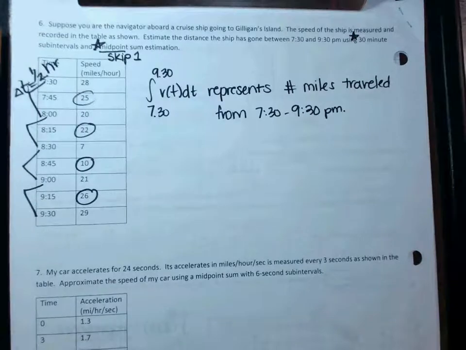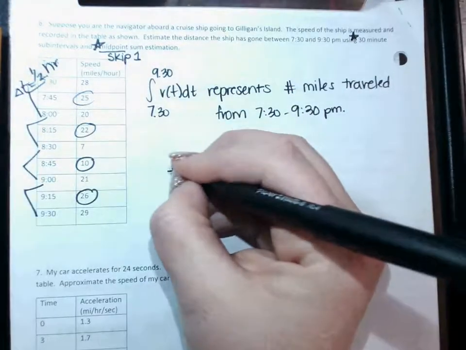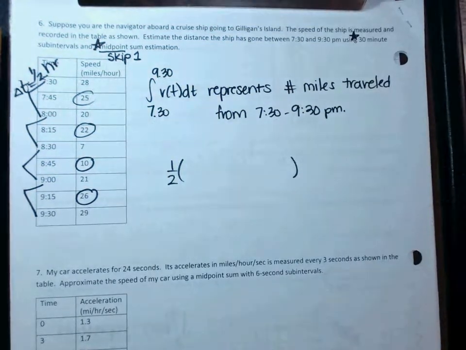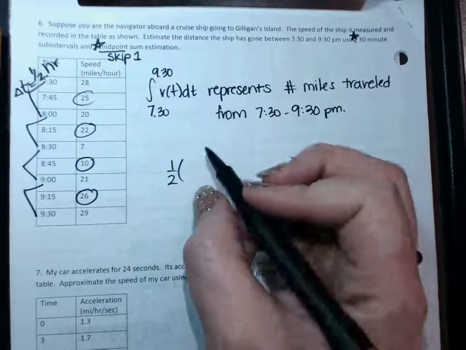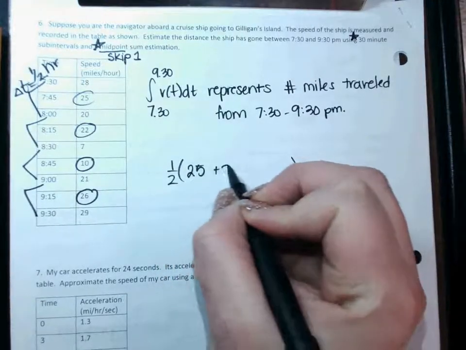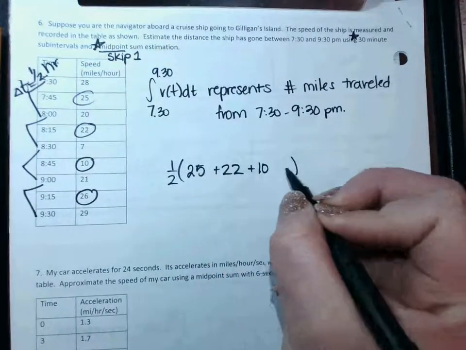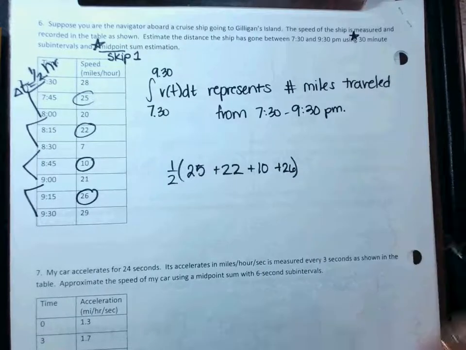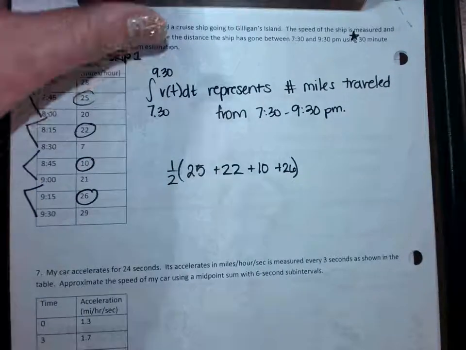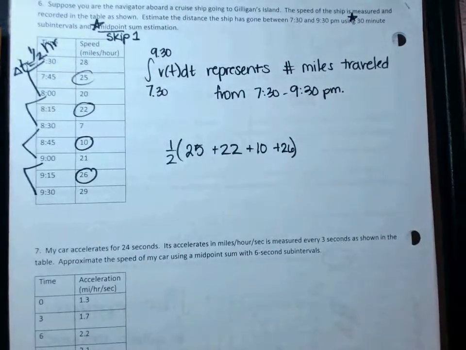And now remember, that delta x is the width of each rectangle. So you would do 1/2, and then you would add each of the midpoints. So it'd be 25 plus 22 plus 10 plus 26. Now, you could do half of 25 plus half of 22 plus half of 10, but that would be annoying, and this is the same, so it's better. Okay?